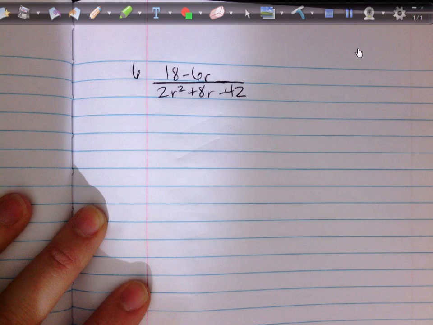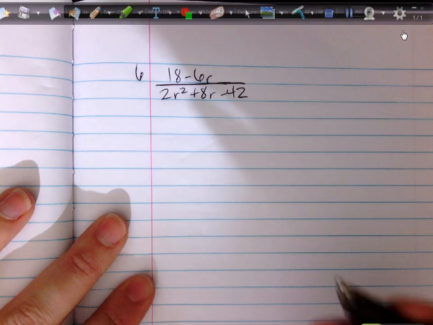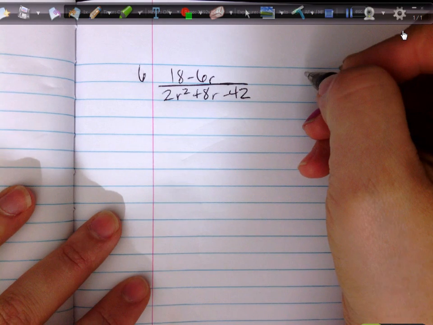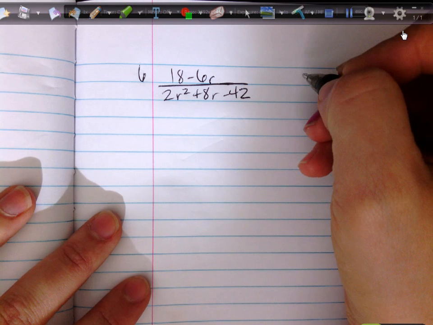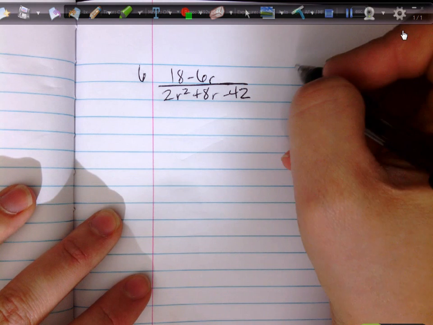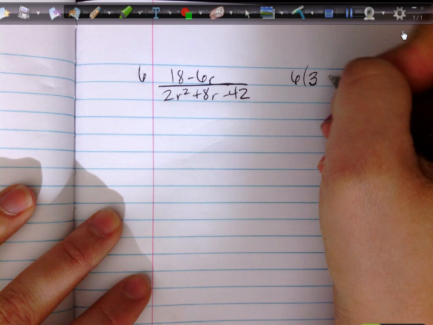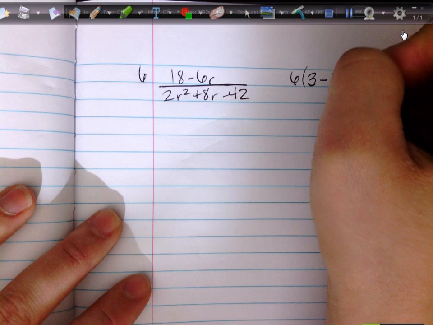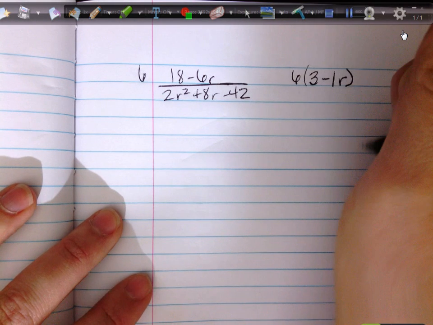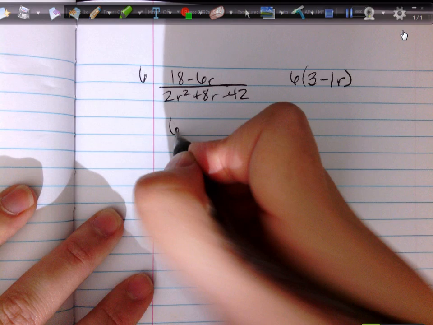The first thing we're going to do here is factor our numerator. If I look at my factor sheet at 18 and 6, I will see that my greatest common factor is going to be 6. When I factor out a 6, it gives me 3 minus 1r, and that's going to be my numerator.